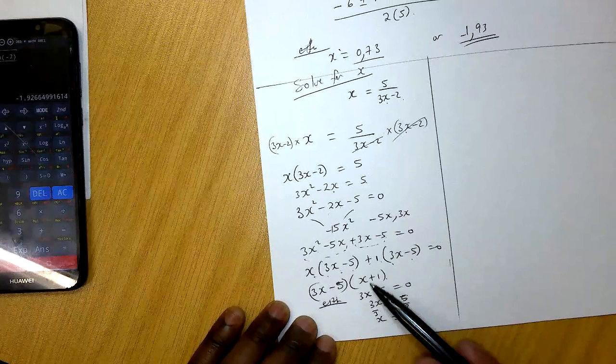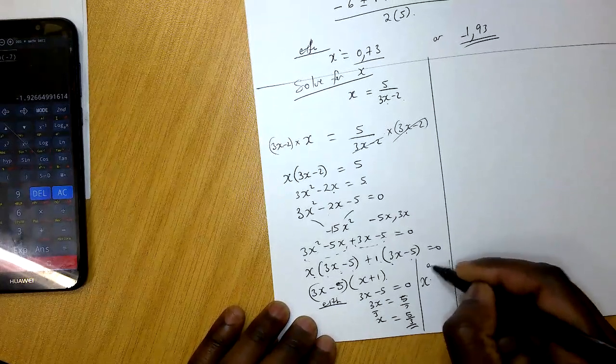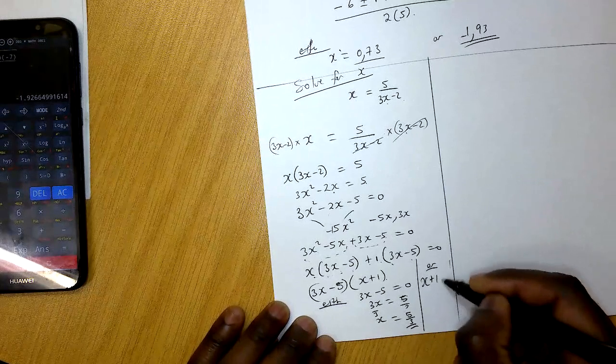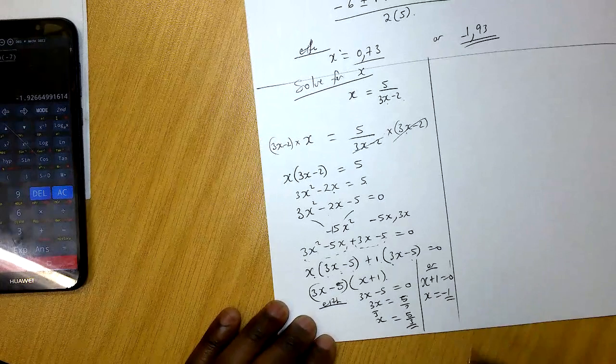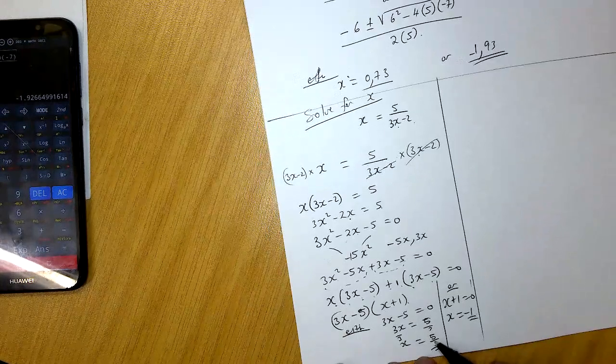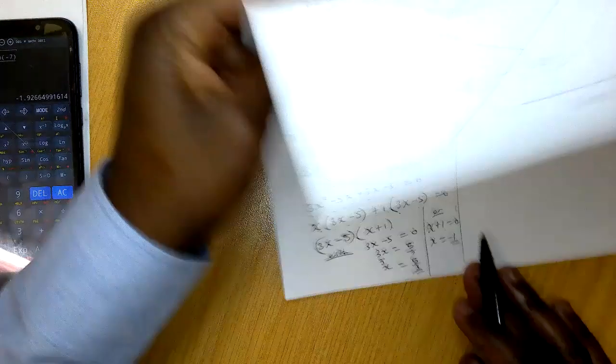And x plus 1 is equal to 0, x is equal to negative 1. So x can be negative 1 or can be 5 over 3. That's how you are supposed to calculate.